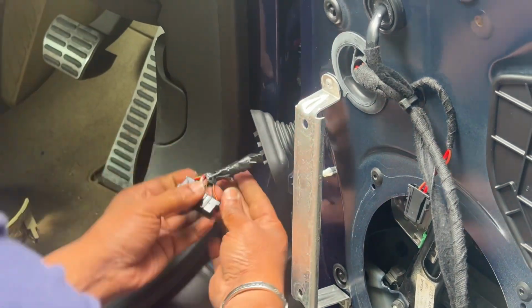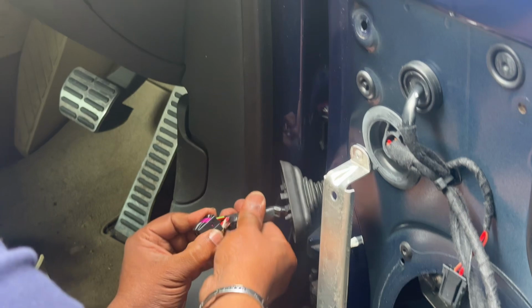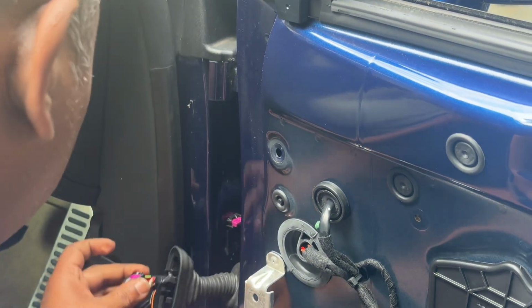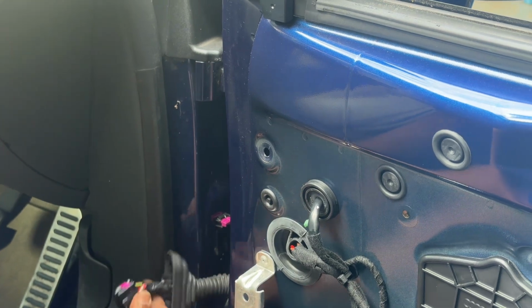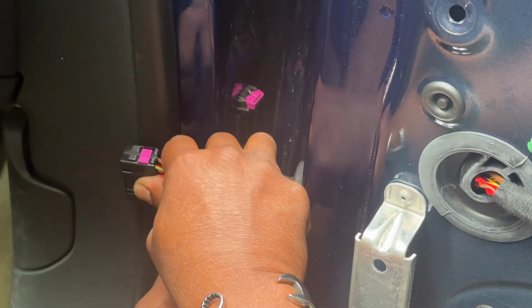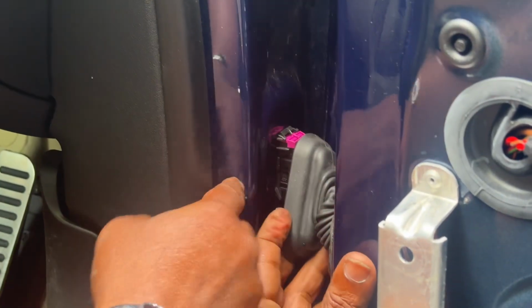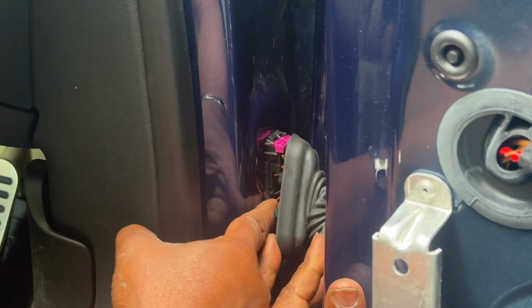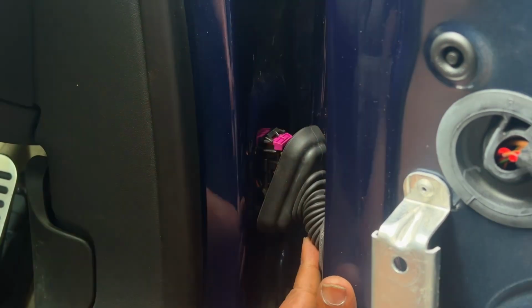Right. Okay, now we can slide in and we can connect here and have a look at what's going on with the job. Right, it's in. Right. Okay, I'm going to leave everything as it is.